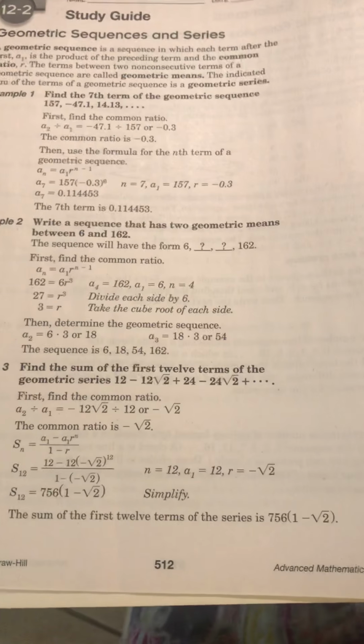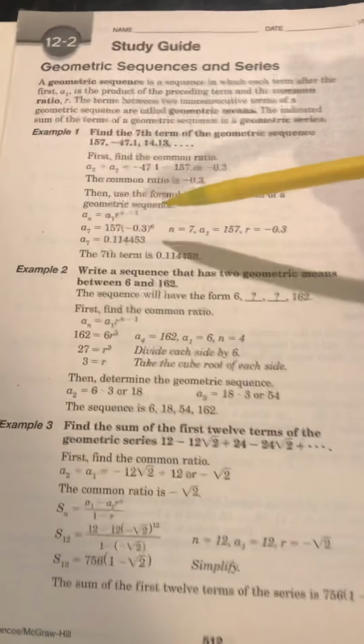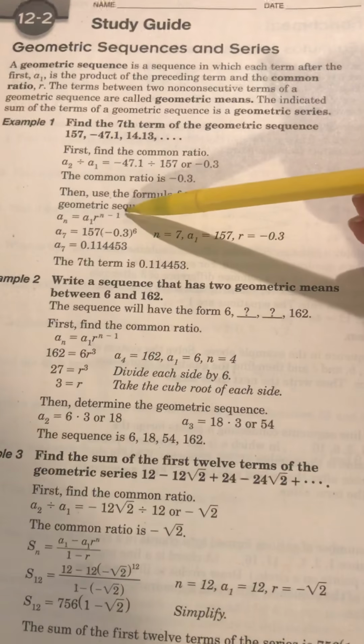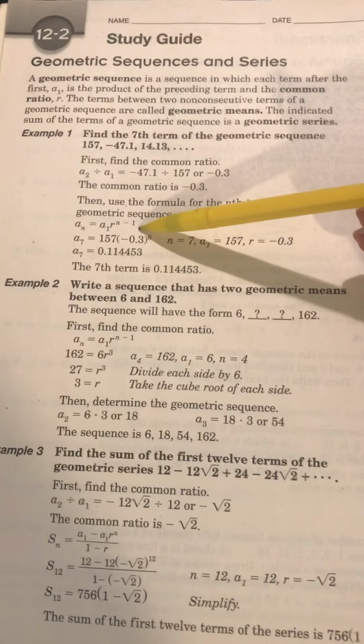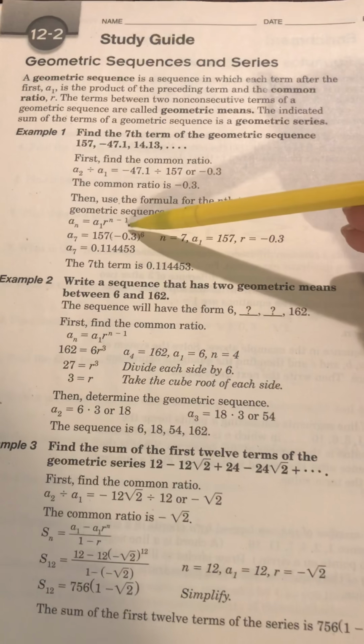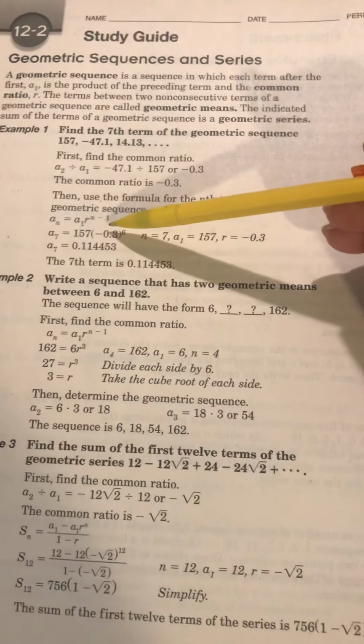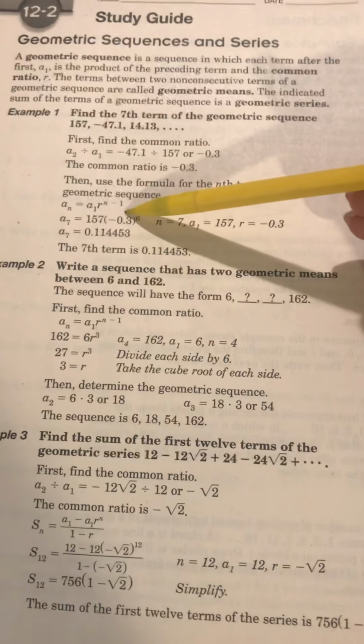There are 2 formulas. There's a sequence formula. They do look a little different. You might want to highlight this in your notes page. Here's the sequence formula for geometric. Real similar, you've got your A1, you've got your N, it all means the same thing, just a little bit of a different formula.